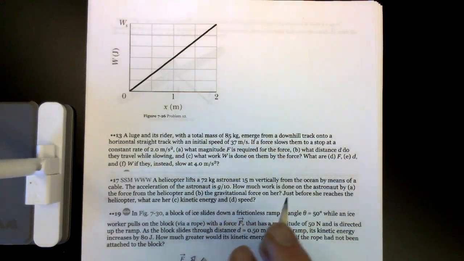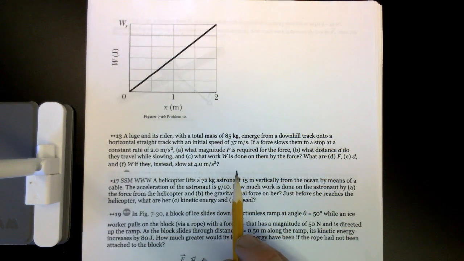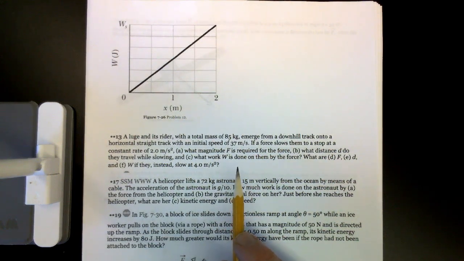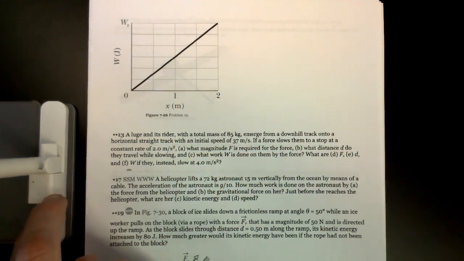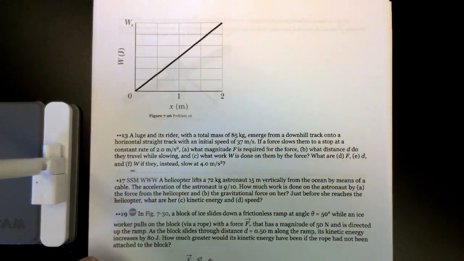Okay, this video is just going to be about how to start some of these problems in Chapter 7. I think that's part of the issue sometimes, is just, what do I even do to get started? So we're just going to go through them one by one. I'm not going to go all the way to the answer, but I'm just going to show you how to get started. Just adjust this camera.